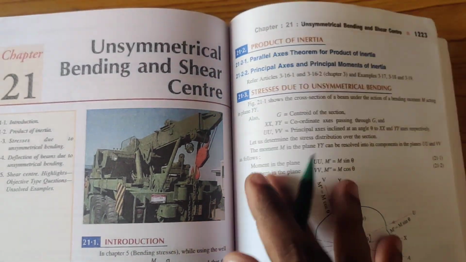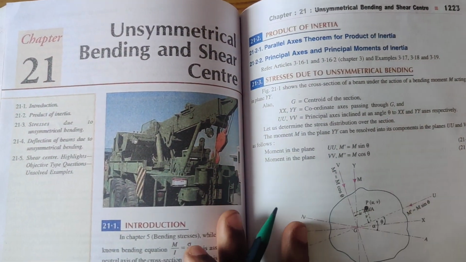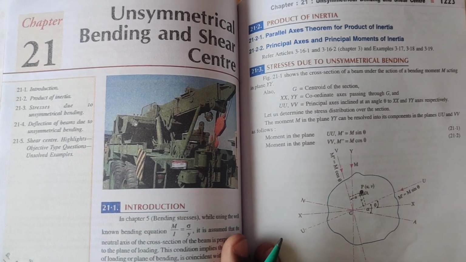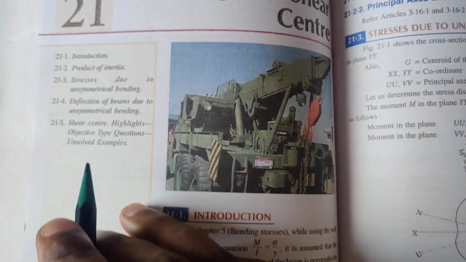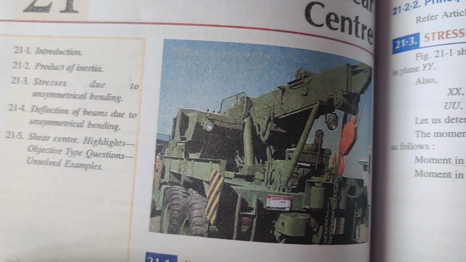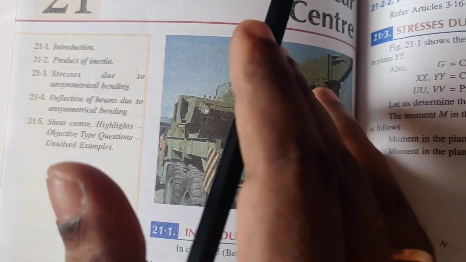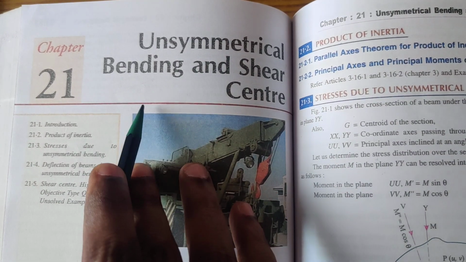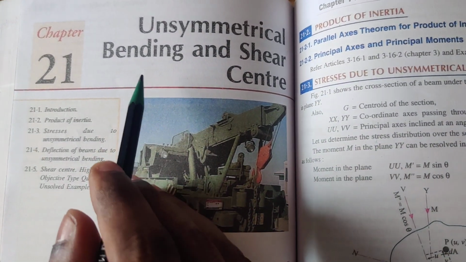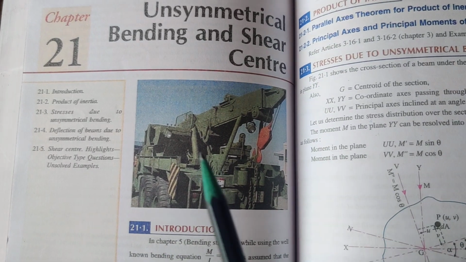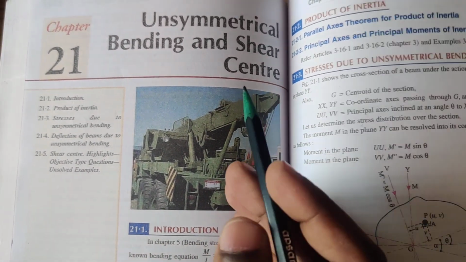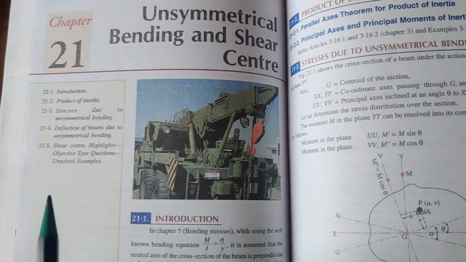Hi students, now I am going to give a lecture on the 5th unit in Strength of Materials 2. The 5th unit is advanced topics. In advanced topics, the first topic we are going to see is unsymmetrical bending, in symmetrical section and unsymmetrical section. Before we start, first we have to know what is unsymmetrical bending.